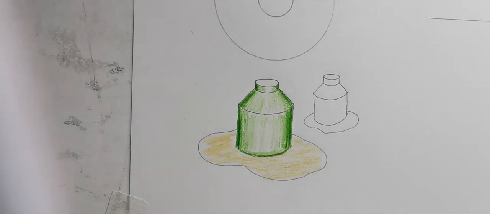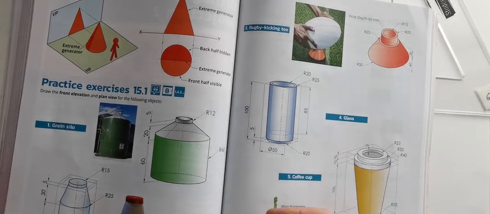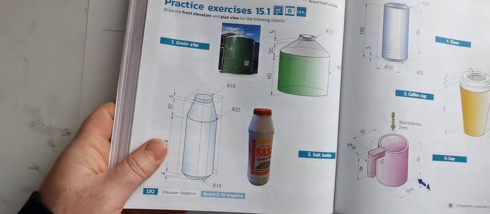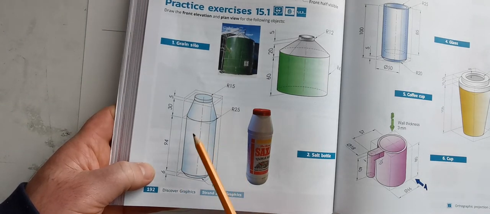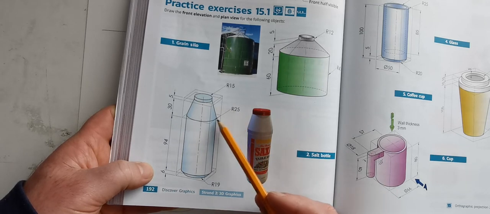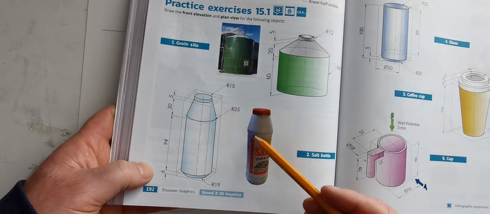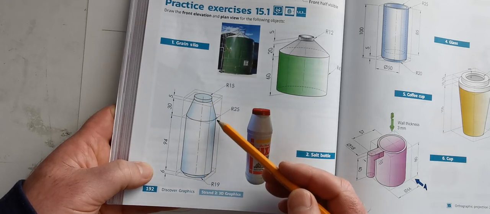Now, so guys, now how wide? The base is 19, but again I'm going to draw the top view first with the circles. So the main body of this is radius 25 for the main body. The top is 15 and the bottom is 19. But radius 25.